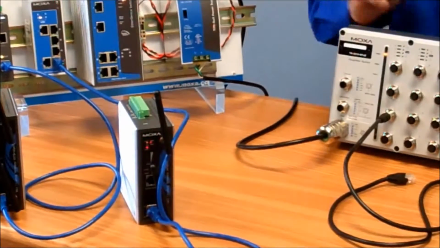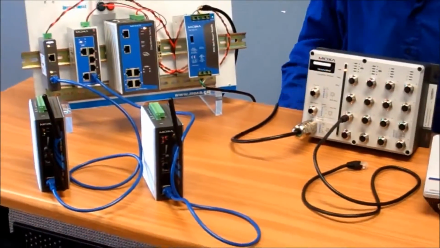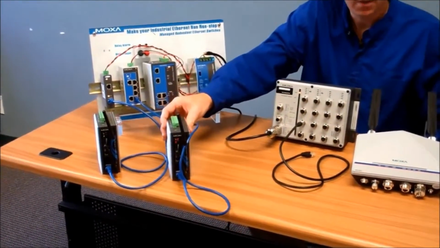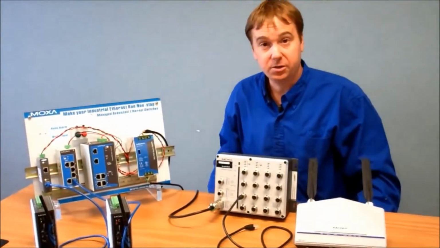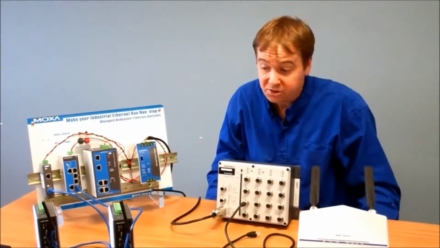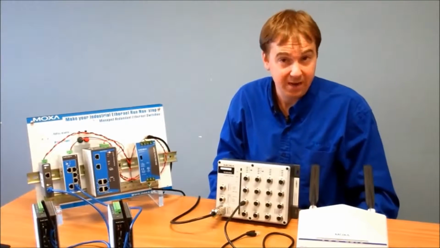So again, some of the benefits here are really simple. You don't have to have a power supply now next to your end device, which can be very beneficial if it's in a remote location or where there's just no power outlet to be had.